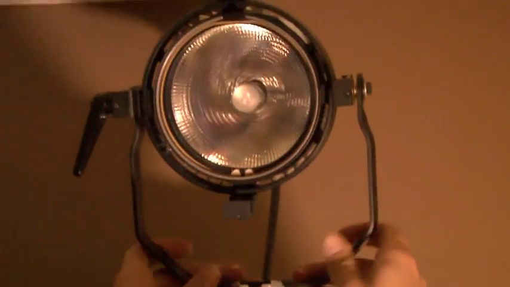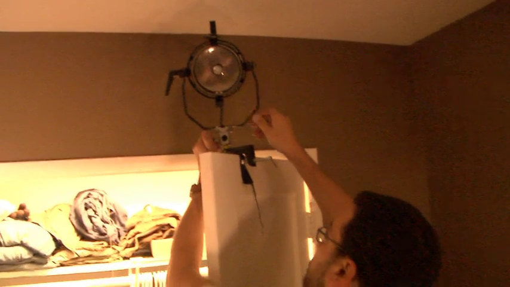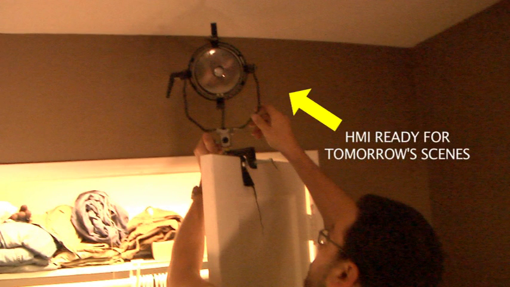You should always be careful when you're shooting in these interiors, especially if someone is loaning you the location, not to damage anything. You want to guard their doors, windows, floors, everything from any kind of damage. So there's the HMI, and it's being saved for tomorrow. We don't need it anymore. We just wanted to test the lighting from it.